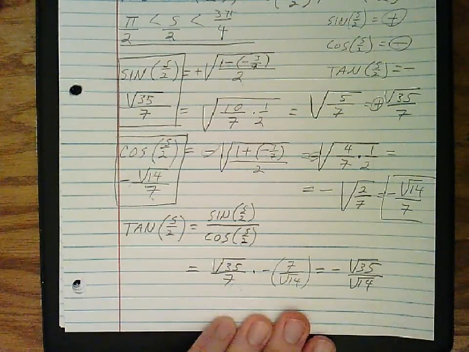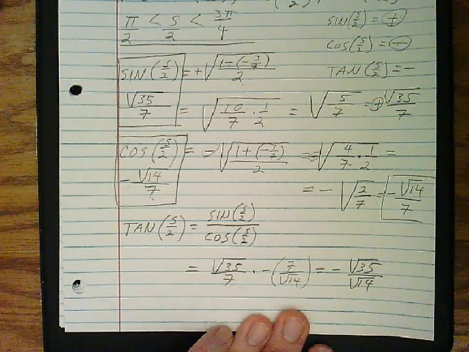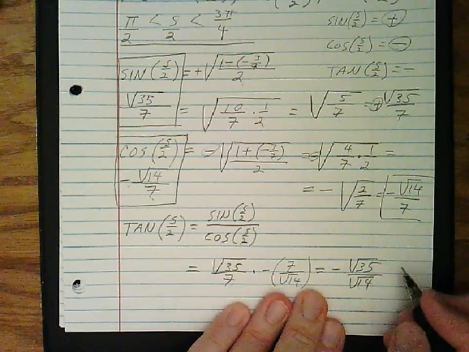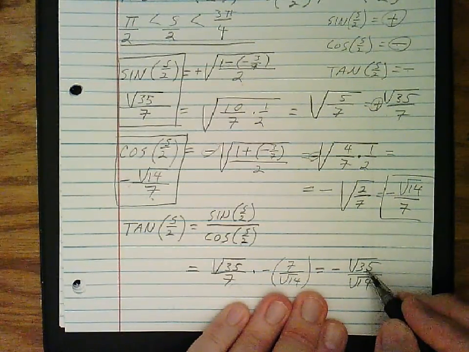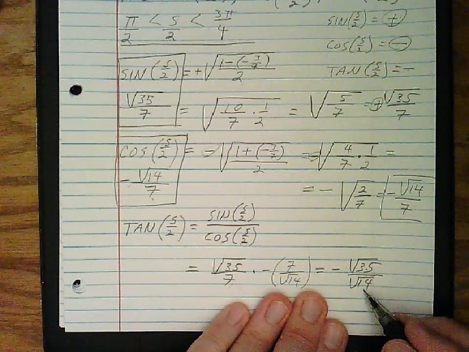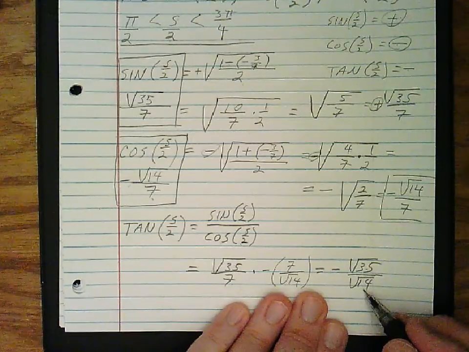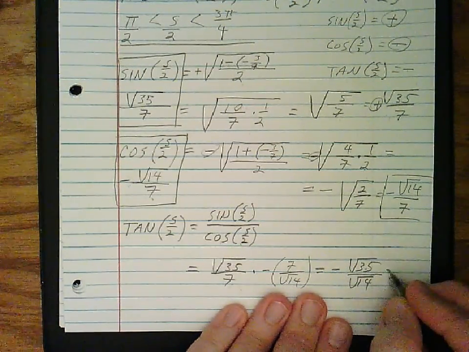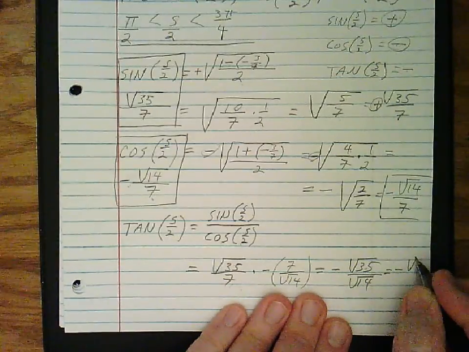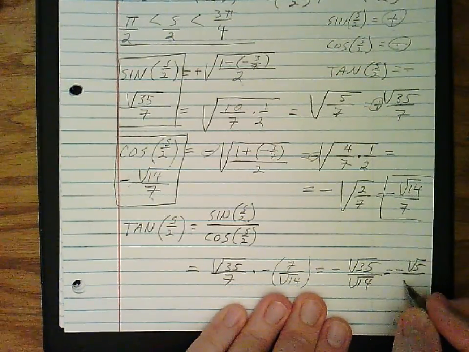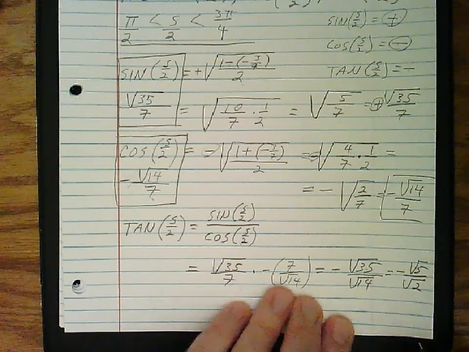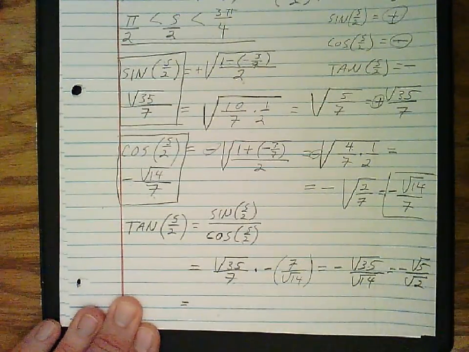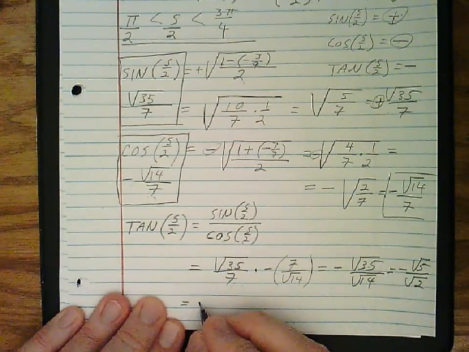Take a look at those two numbers, 35 and 14. What do they have in common? They've got a 7 in common. So I could think of this as square root of 7 times square root of 5, and I could think of this as square root of 7 times square root of 2. So the square root of 7s divide out, and I'm left with negative rad 5 over rad 2. I have to rationalize that, so I'm going to multiply top and bottom by square root of 2 over square root of 2.